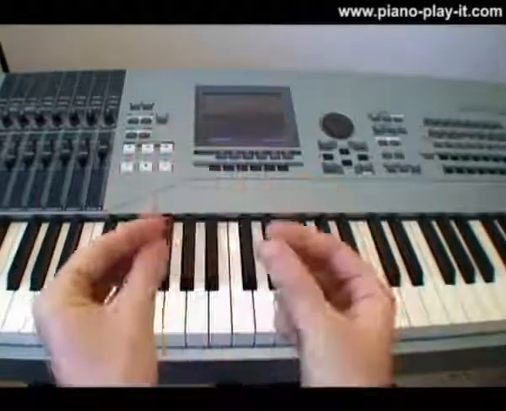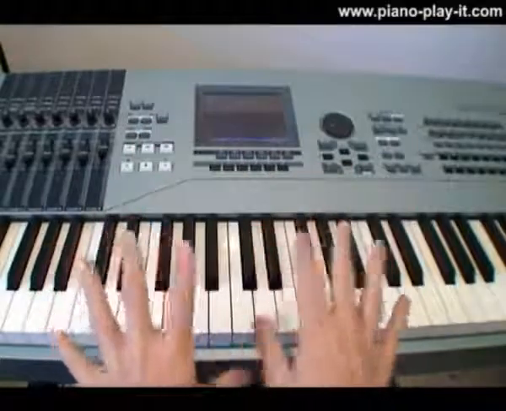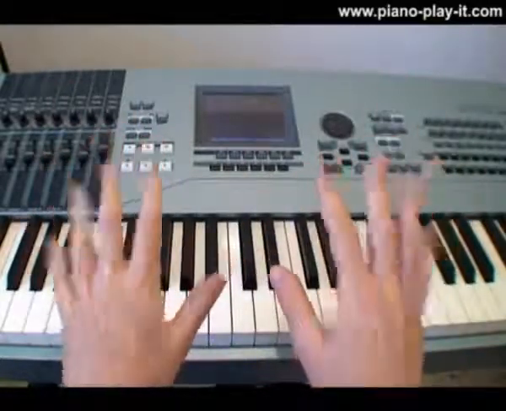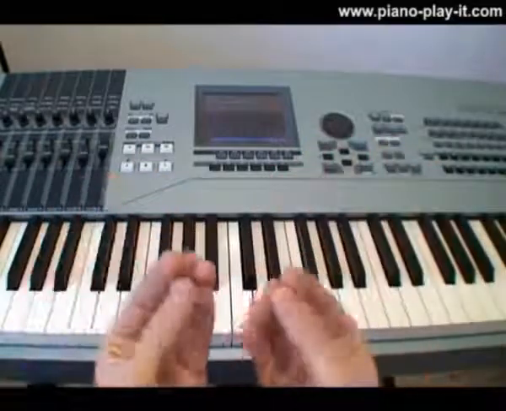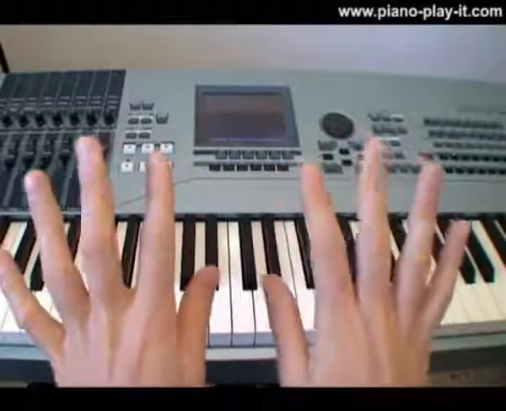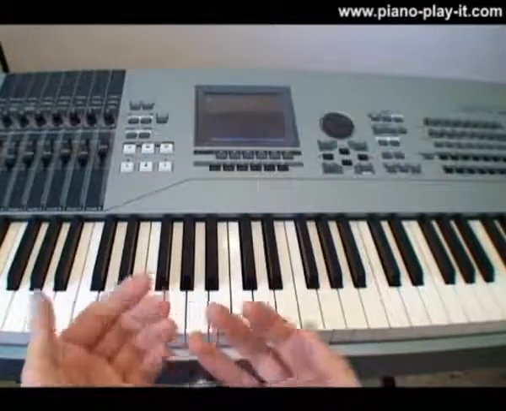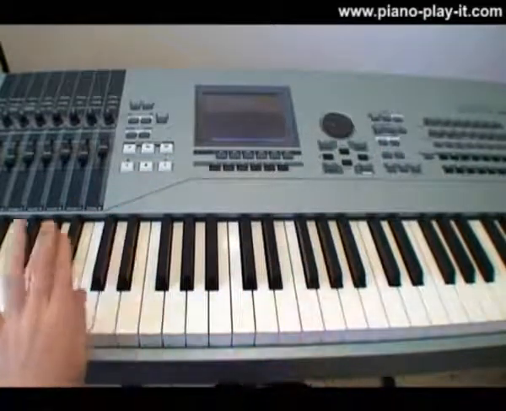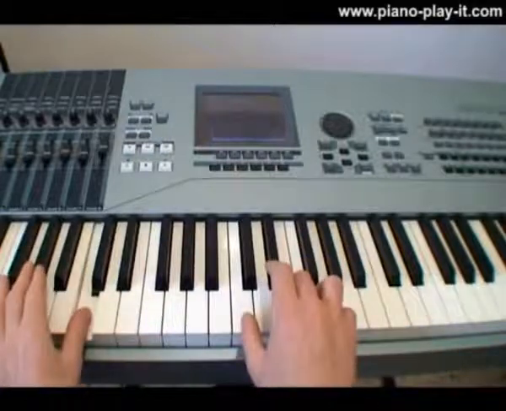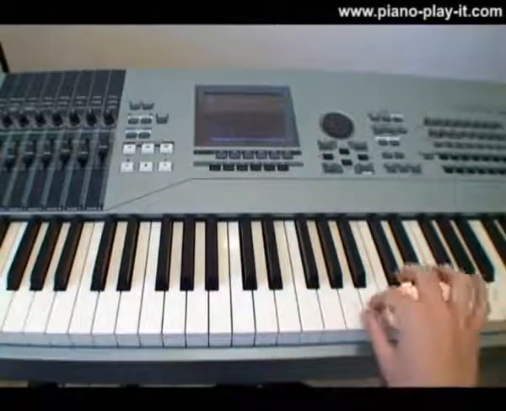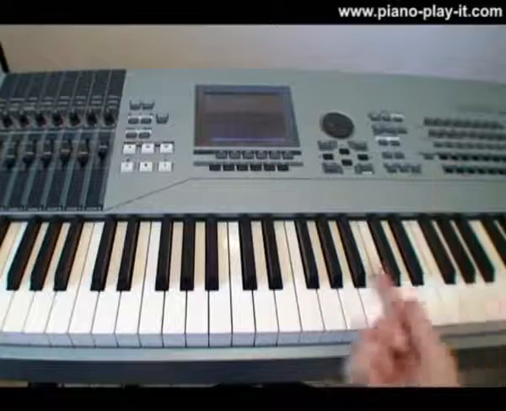So we have three elements on three different registers on the piano, but we have only two hands. So how are we going to combine these three elements into two hands? Because we are accompanying a song, we will sing the melody, play the bass with the left hand, and the chord with the right hand. So we won't be playing the melody in the higher register, but we will sing it instead.